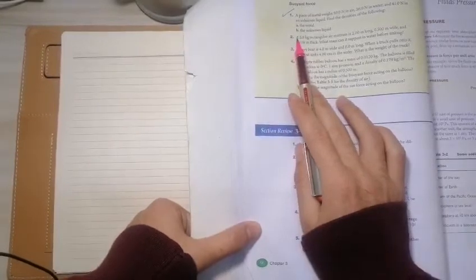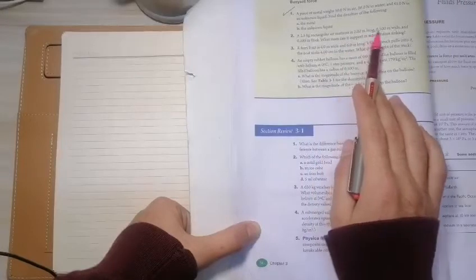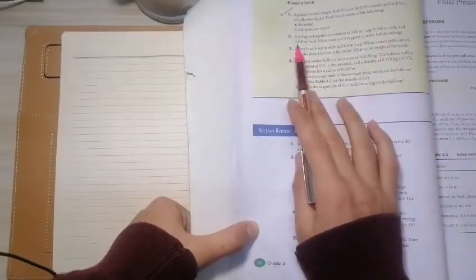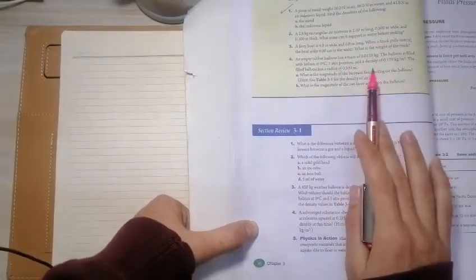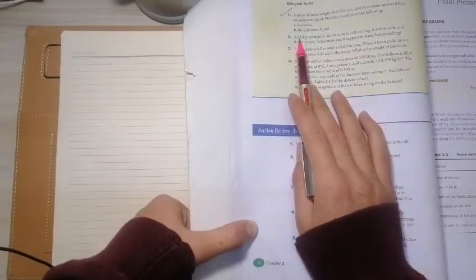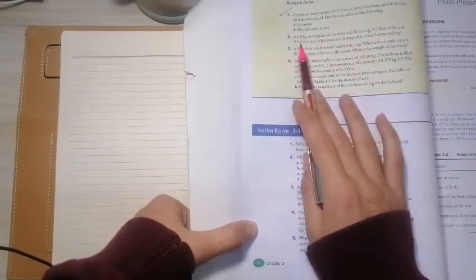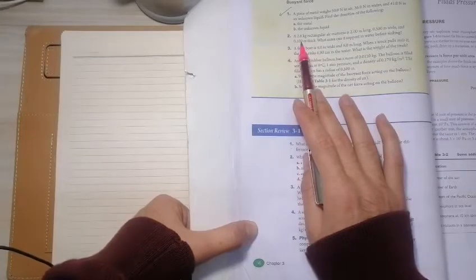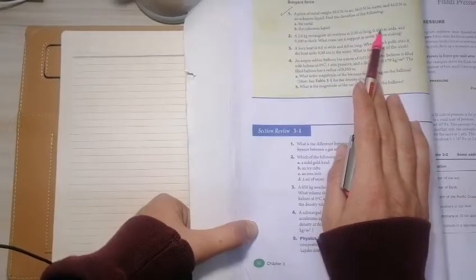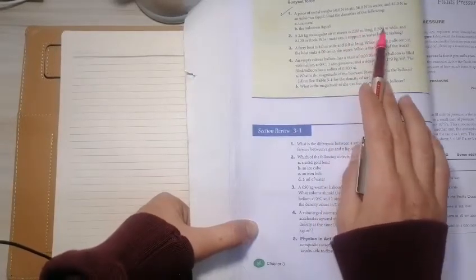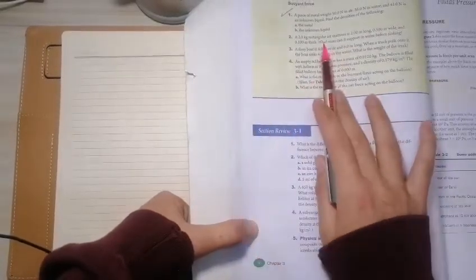So let me read it first. A 2.8 kilogram rectangular air matrix is 2 meters long, half meters wide, and 0.1 meters thick. What mass can it support in water before sinking? So we have the mass of the matrix, which is 2.8 kilogram. We have the dimensions of the matrix, which will be important for us to find volume. Just multiply all those three numbers together: length multiplied by width multiplied by height. You will find volume.